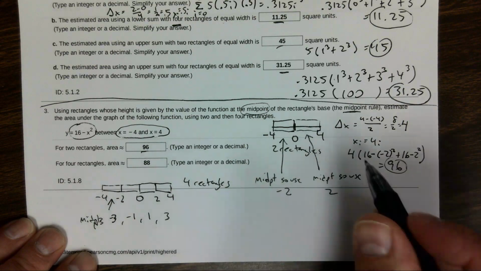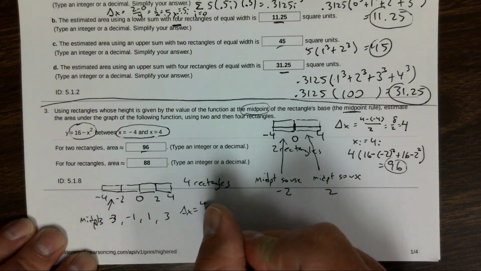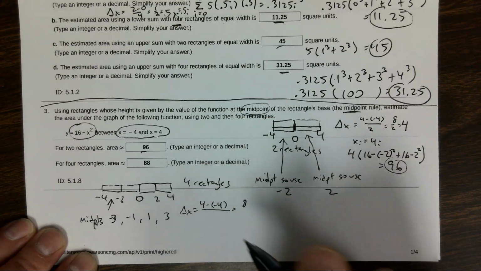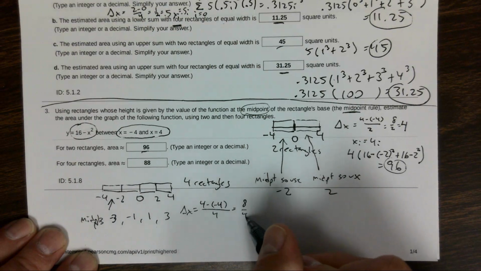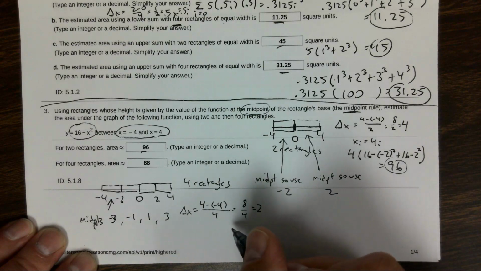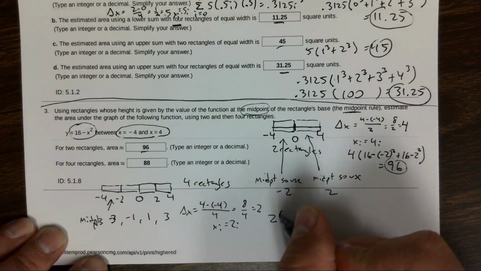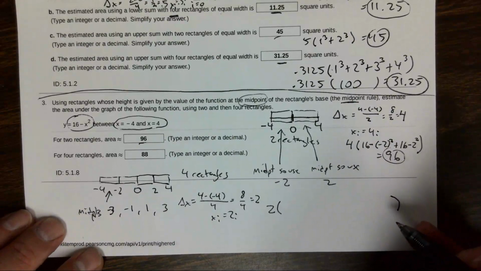So the first thing is remember your delta x. That's going to be 4 minus -4, which is still 8. But this time we're dividing by 4 rectangles. So we have 8 over 4 gives you 2. And so that means xi would be 2i. So that means we do 2, and then we do our little formula, however long it gets.